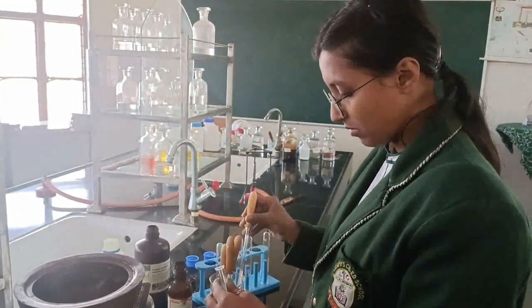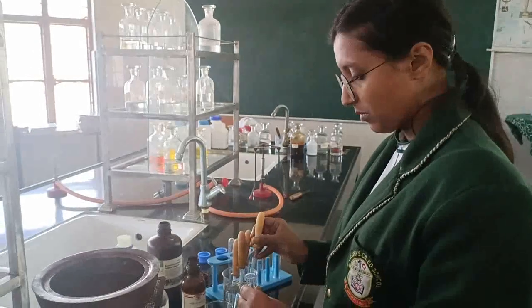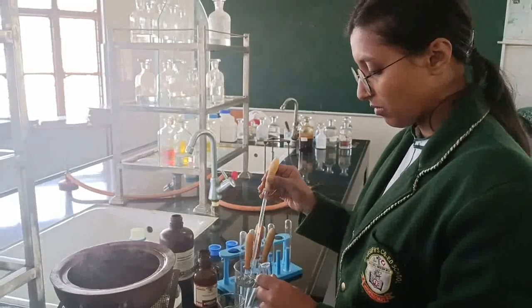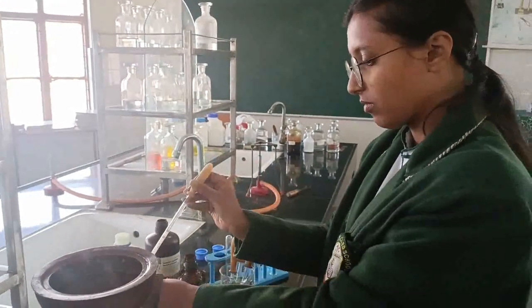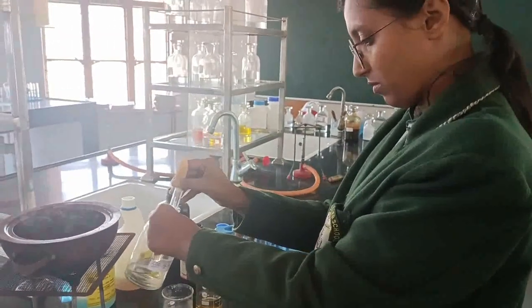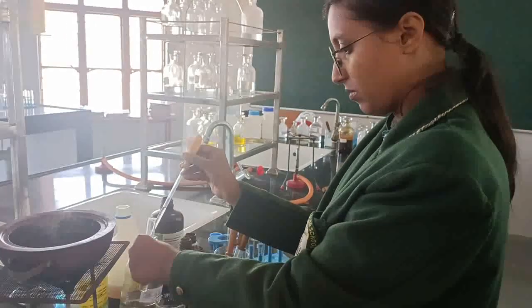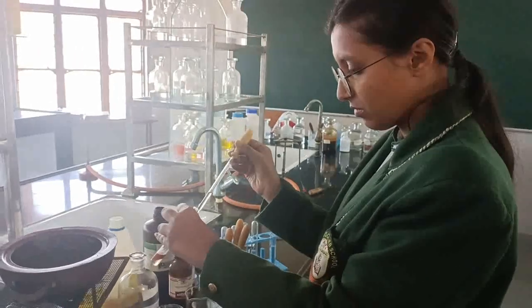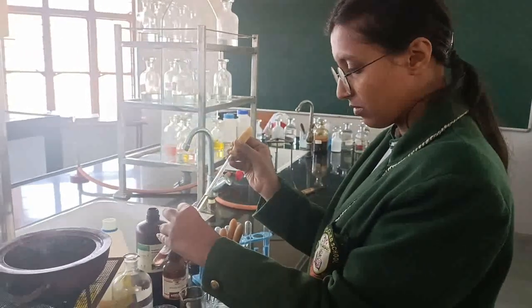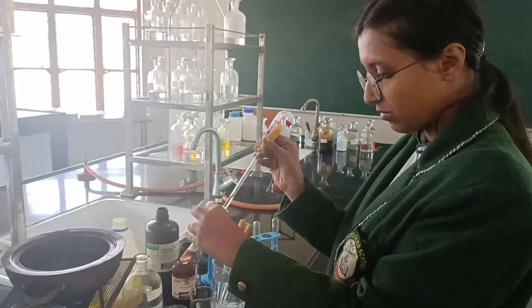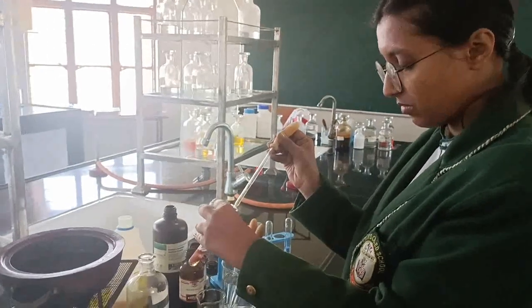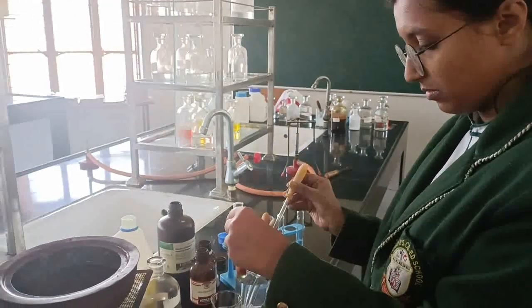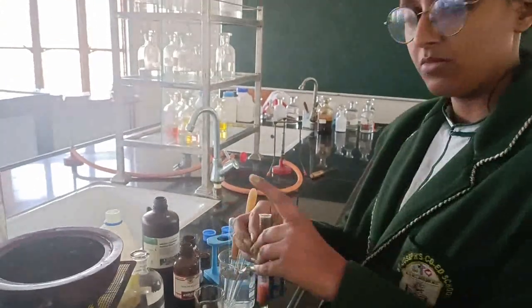Roughly around 1 ml of Molisch reagent she has added, and now put around 1 ml of concentrated sulfuric acid in the same test tube. So she has taken the sample of carbohydrate, then she has added the Molisch reagent, followed by adding concentrated sulfuric acid slowly along the sides of the wall. You can see, slowly, very slowly. Yes, bring the test tube near the screen.